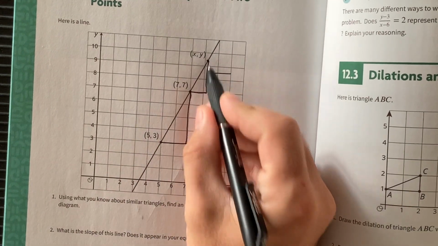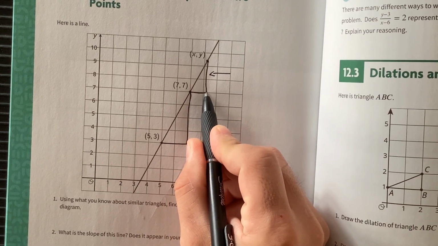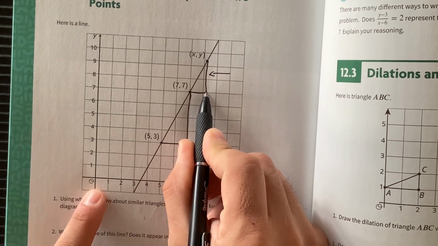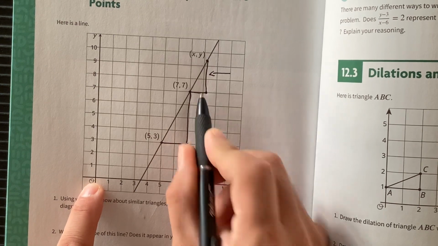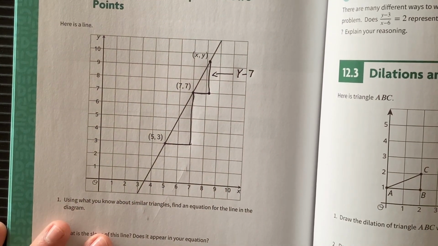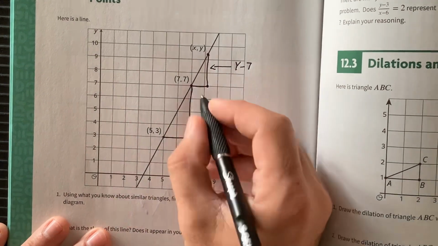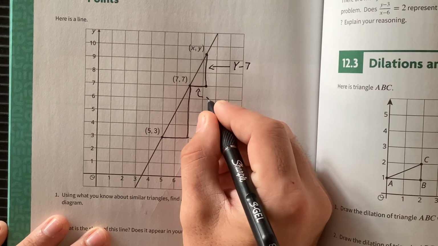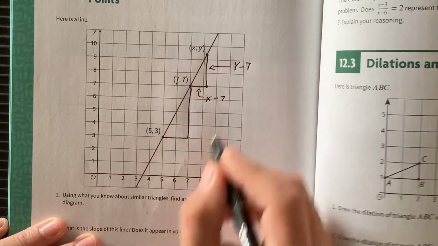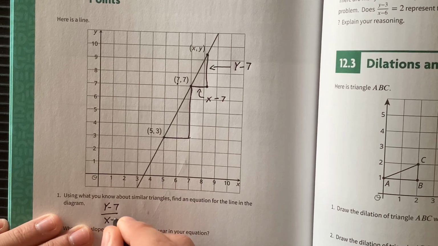Well, it's y minus how tall is this point? What's the y coordinate of this point? How far away from the origin is it? 7. It's 7 up, right? So that distance would be y minus 7. Again, we don't know where that's at yet because I don't know what y is. This one's going to be the same thing, except it's going to be x minus, x coordinate is again 7, so that's going to be x minus 7. Y minus 7 over x minus 7 equals my slope.